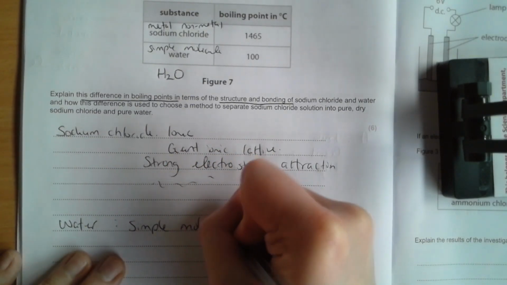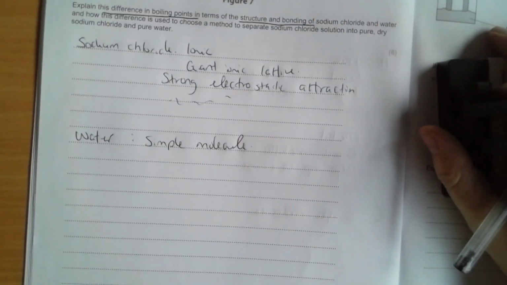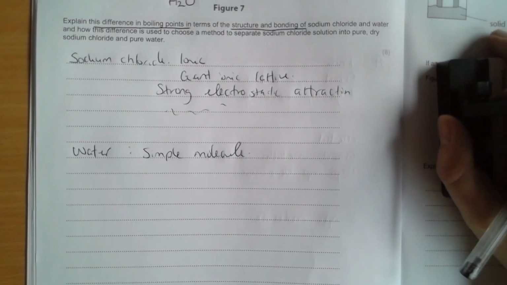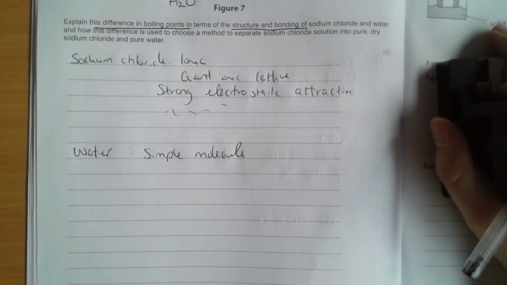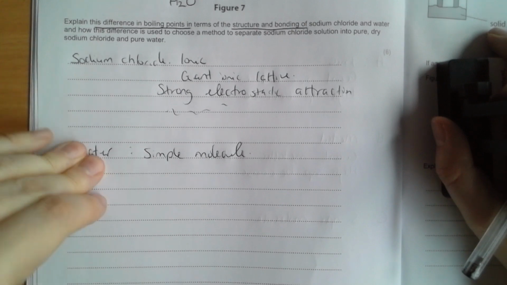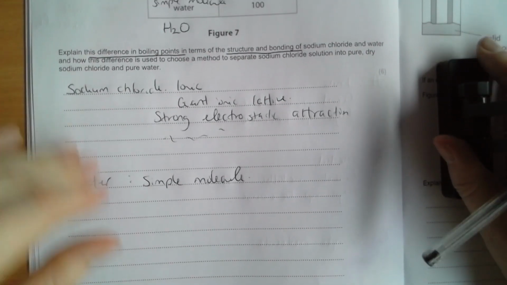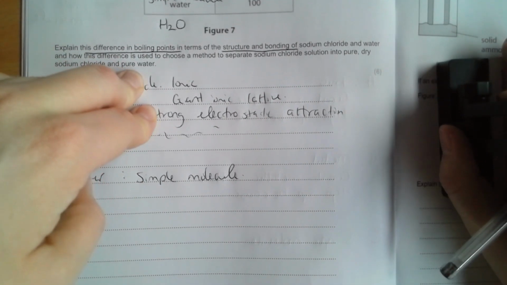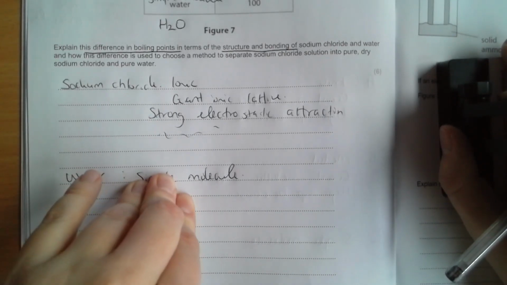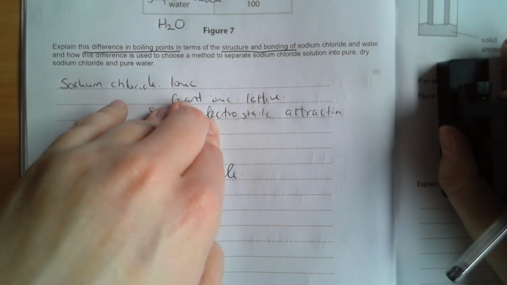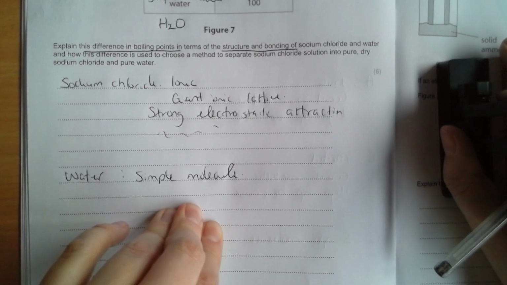If it's a simple molecule, that word molecule will hopefully trigger the word intermolecular. If it's a simple molecule, it's only got weak intermolecular forces between molecules. Not a lot of energy is required to break, and therefore water has a lower boiling point. So you're explaining why sodium chloride has a high boiling point, why water has a low boiling point. This one's got strong electrostatic forces, this one's got weak intermolecular forces.